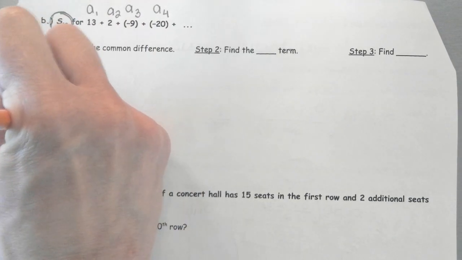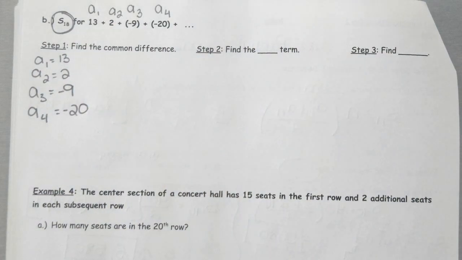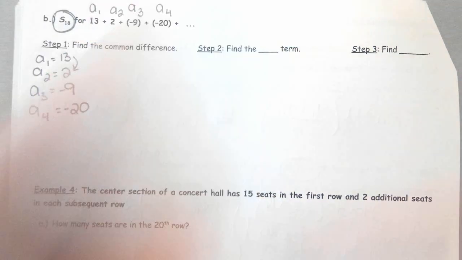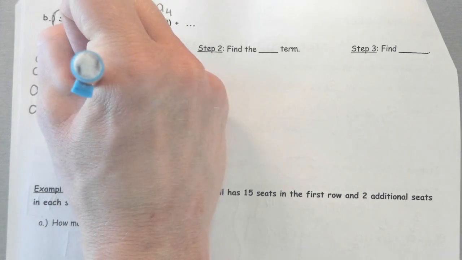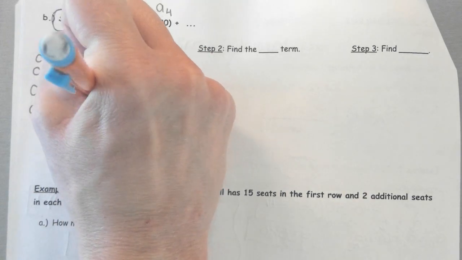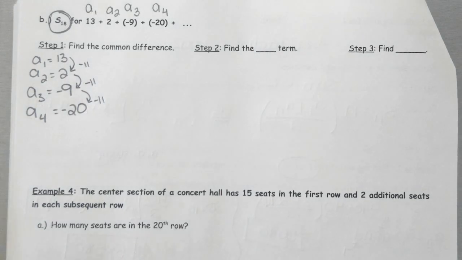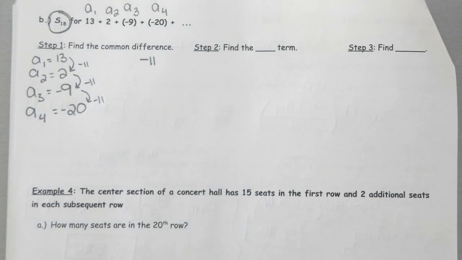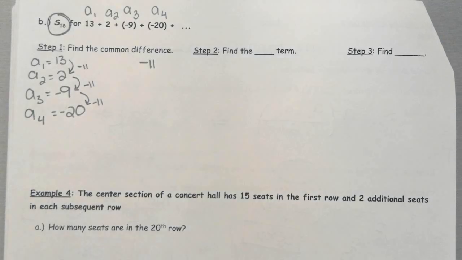Because sometimes you'll find in math that if things are presented in a different form, it really does throw you off. And you can always alter it and put it in a format that's a little bit easier for you. How do I navigate from 13 to 2? How do I get from 2 to negative 9? Yeah, negative 9 to negative 20, subtract 11. So what's my common or constant difference? Negative 11.